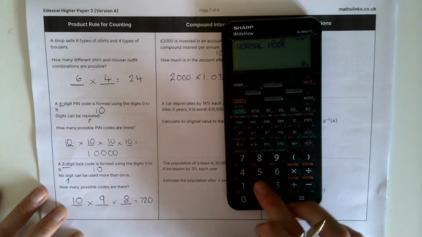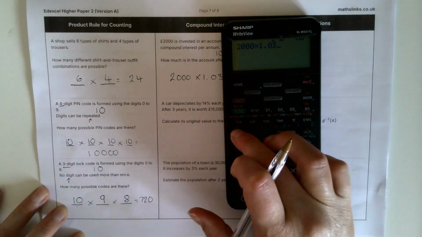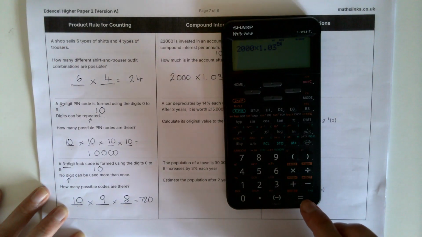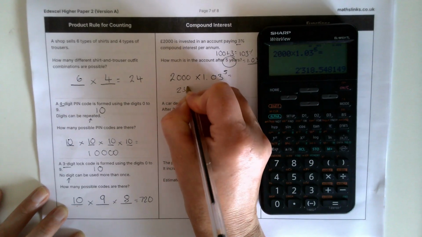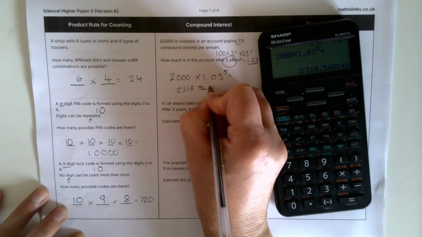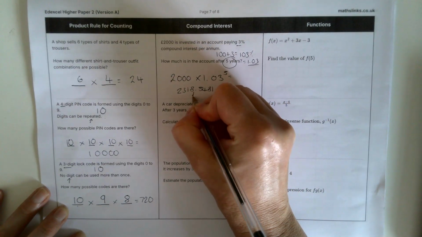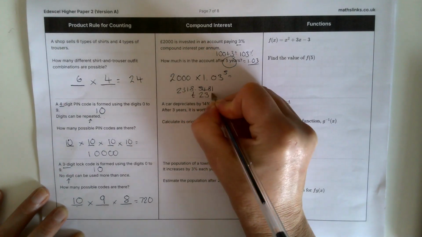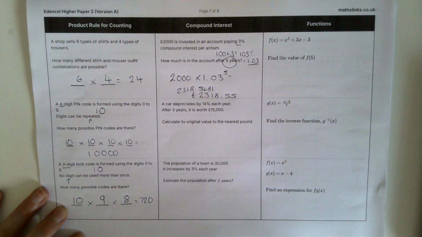Put it into your calculator, 2000 times 1.03 to the power of 5, and that gives us 2318.548149. Now we need to put that to the nearest penny, 2318.55 rounded.